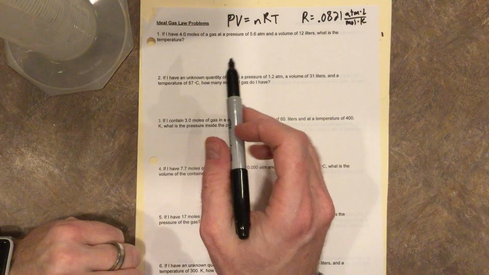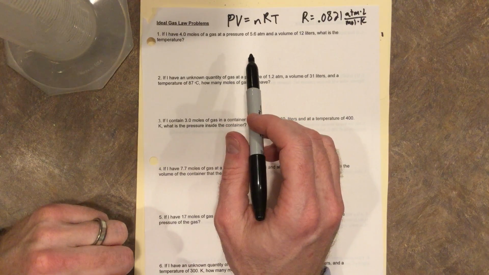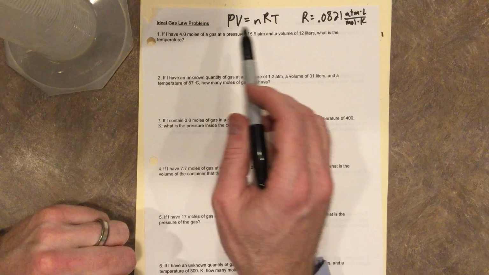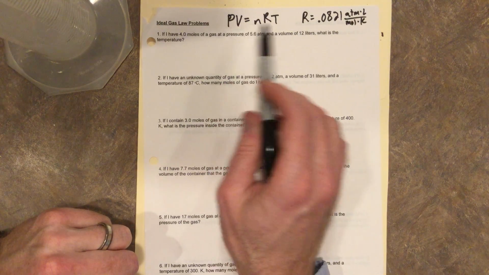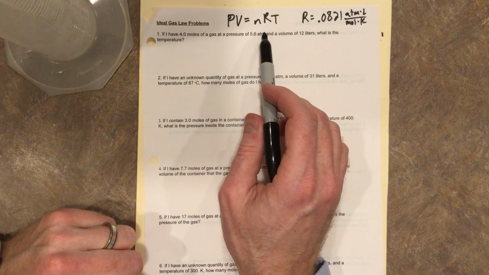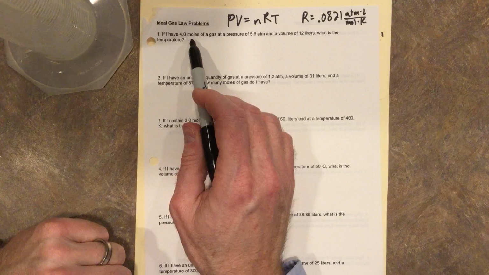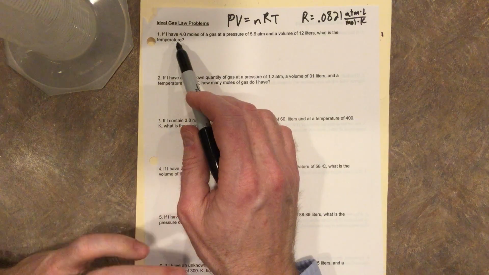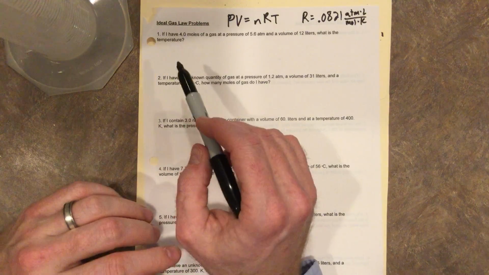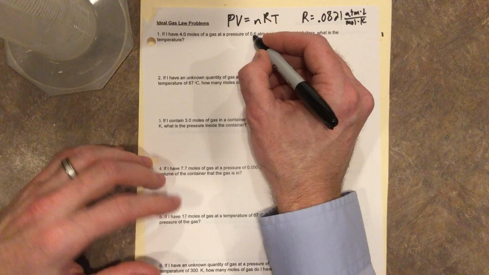Looking at this first problem, you'll notice that when we dealt with Boyle's, Charles's, and the combined gas law, we were looking at before and after. This is not a before and after situation. We're not saying this is how it was before and this is how it is after. No, not at all. This is talking about a gas right now. Right now, I've got 4 moles of gas. It's at this pressure. It's at this volume. What's the temperature? I'm not changing anything. Everything is staying stable.